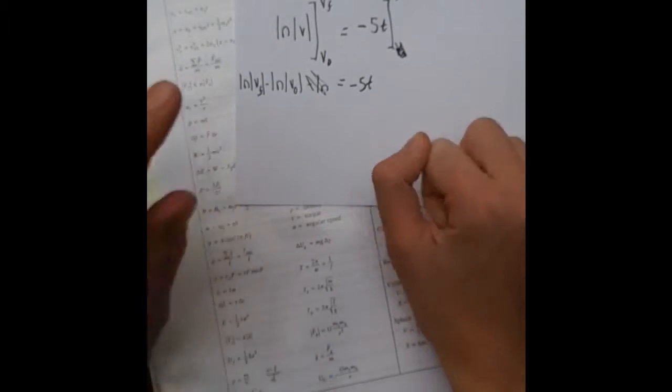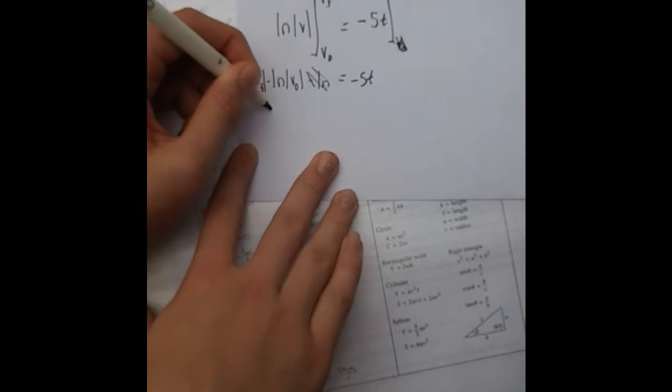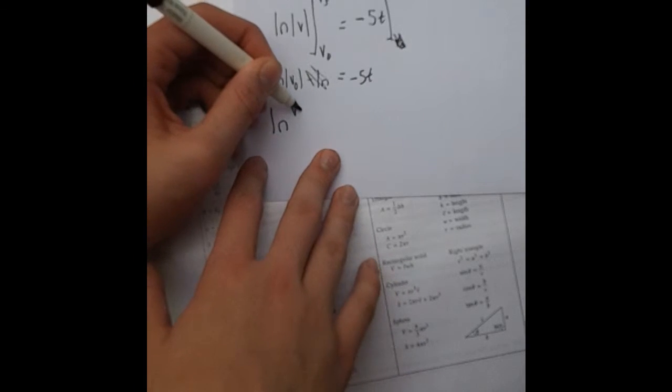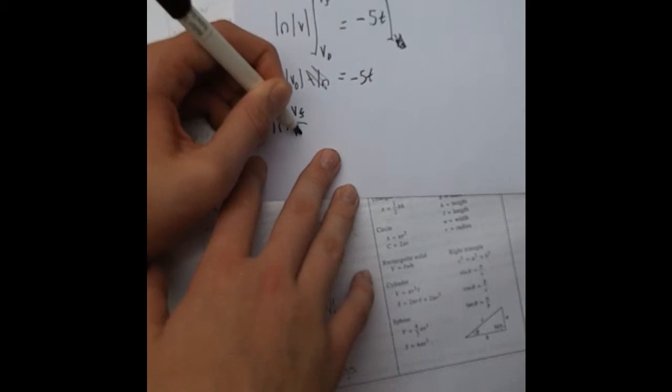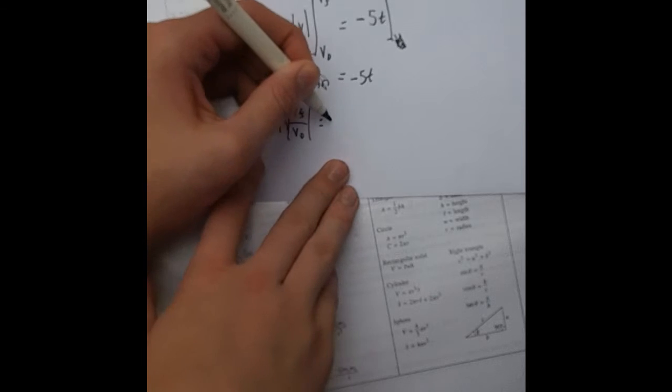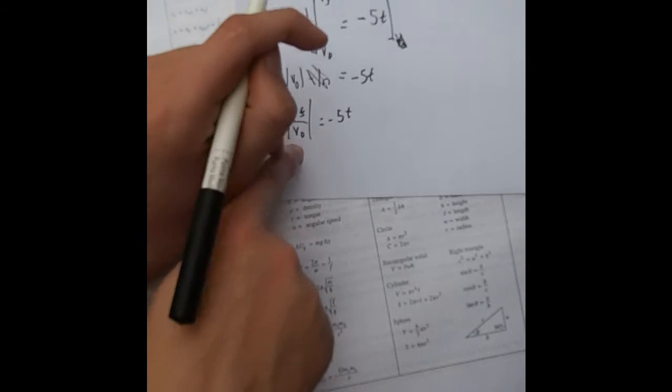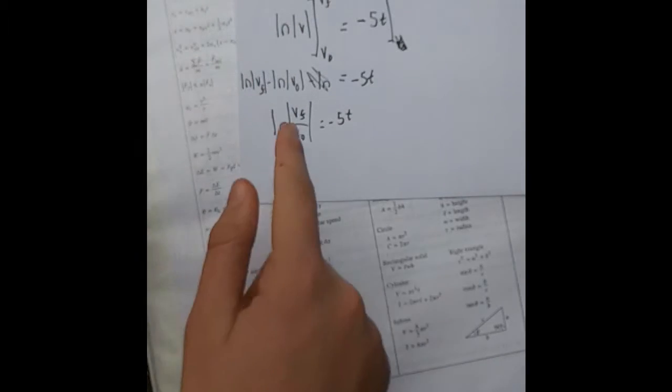Alright, so the thing with natural logs is you've got that rule where if you have one minus another, you can put the one on top of the other. That is equal to negative 5t. So, solving for velocity, we know what our V0 is, but what we have to do is isolate V first.